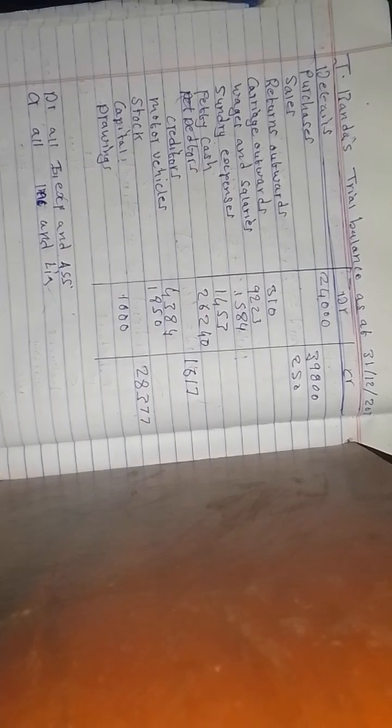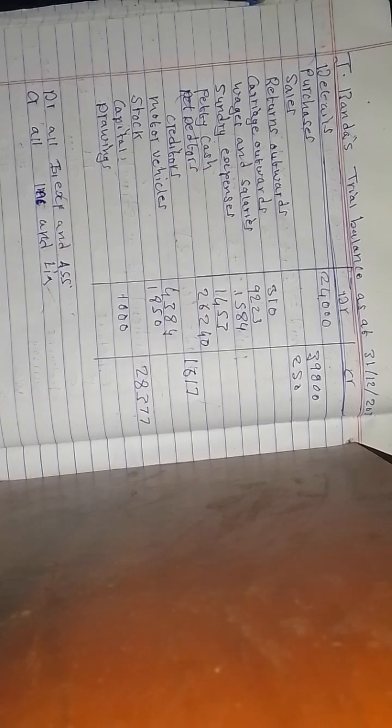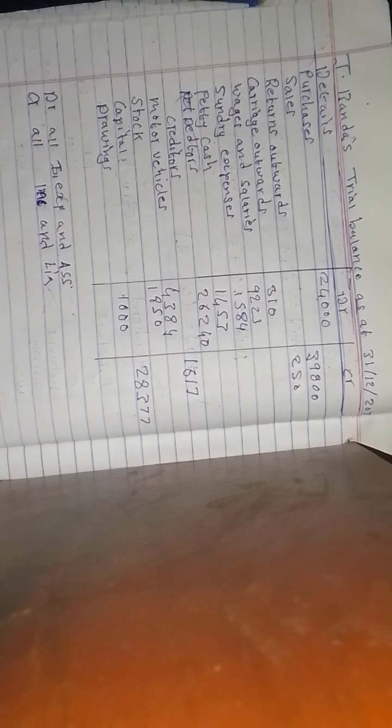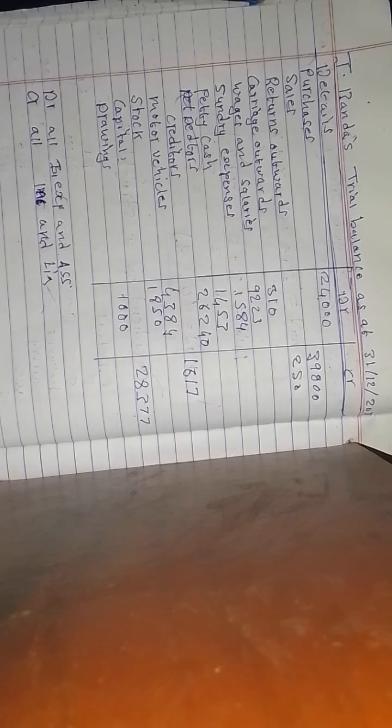What are debtors? These debtors are people who borrowed certain things, maybe goods, from the business. They owe the business money, which means that money belongs to the business. So debtors belong to the business. Those are assets of the business. So debtors are assets of the business, just like cash.